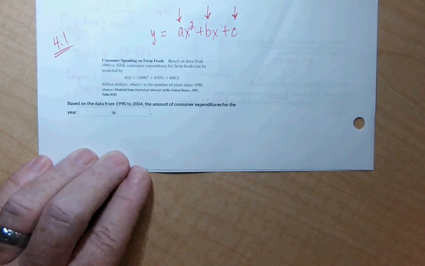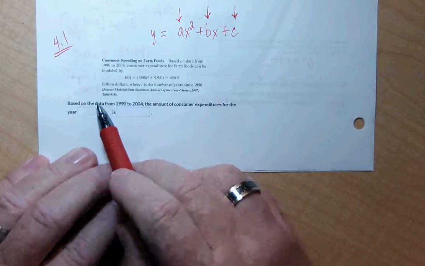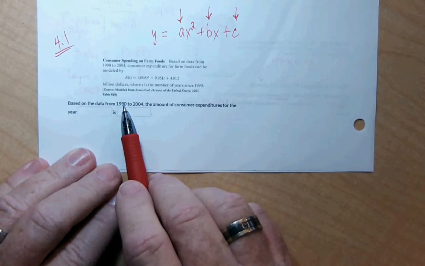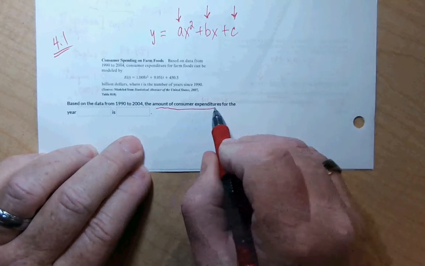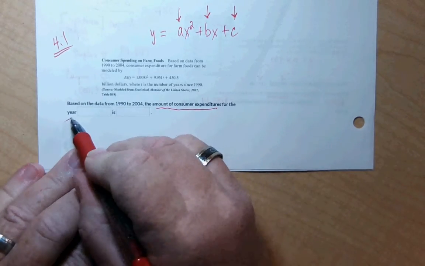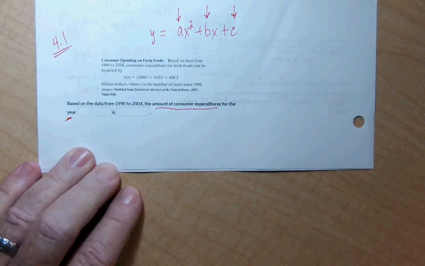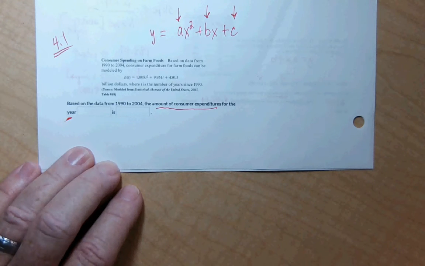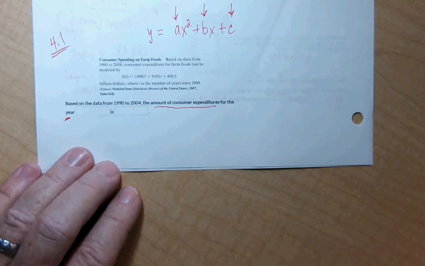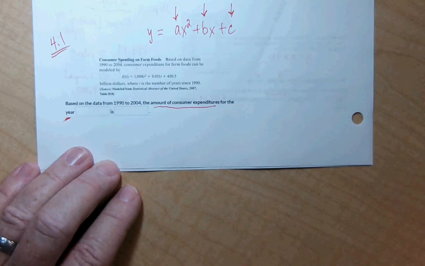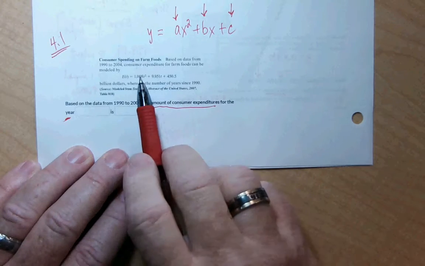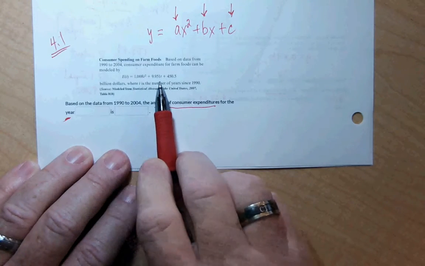But here we go. Based on the data, beginning with the end in mind, I'm looking for the amount of consumer expenditures in a given year. At first you'd think that would be my first thought, till I read the problem and see, oh wait, this is a quadratic.